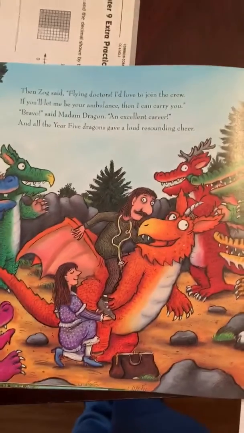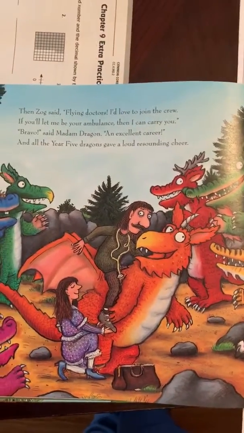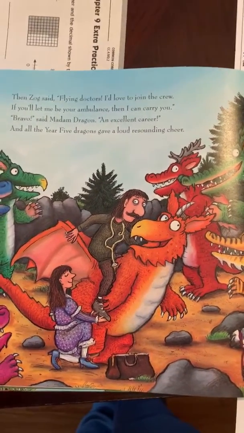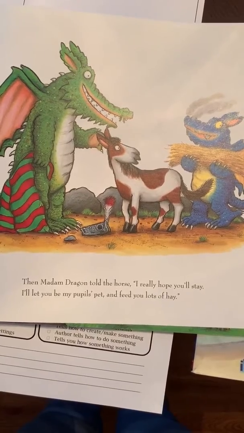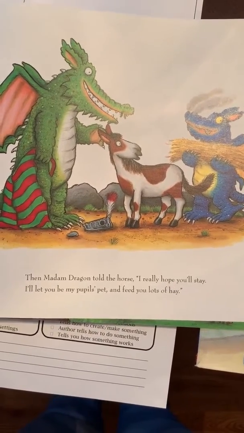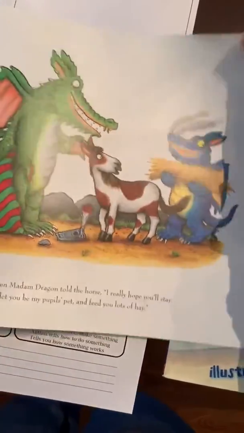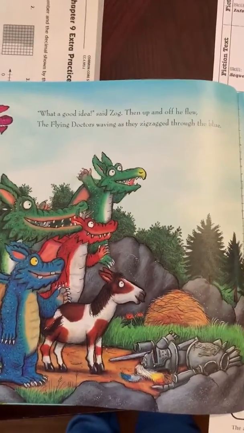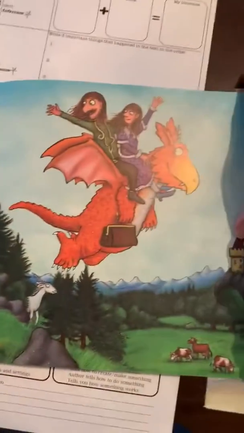"But if you'll let me be your ambulance, then I can carry you." "Bravo," said Madam Dragon, "an excellent career." And all the year 5 dragons gave a loud resounding cheer. Then Madam Dragon told the horse, "I really hope you'll stay. I'll let you be my pupil's pet and feed you lots of hay." "What a good idea," said Zog. Then up and off he flew, the flying doctors waving as they zigzagged through the blue.